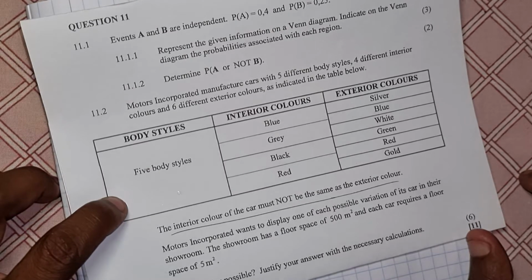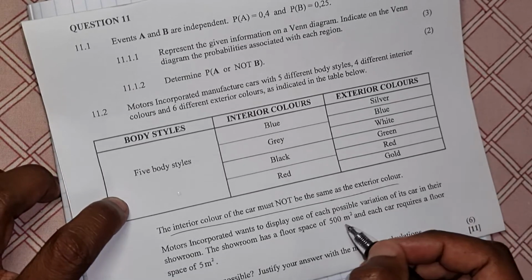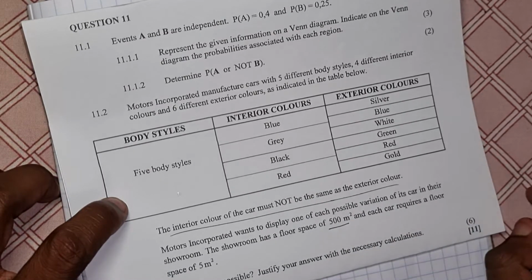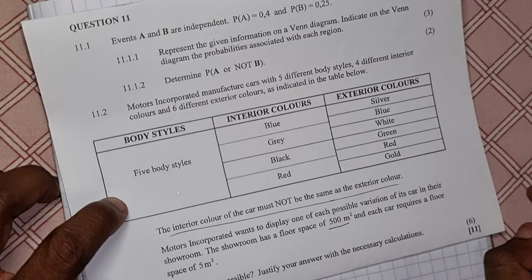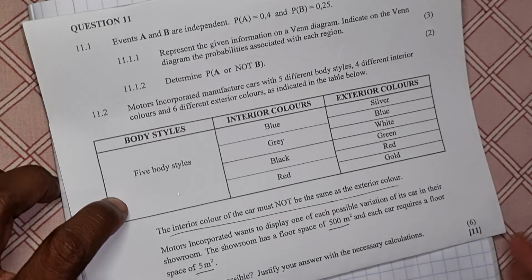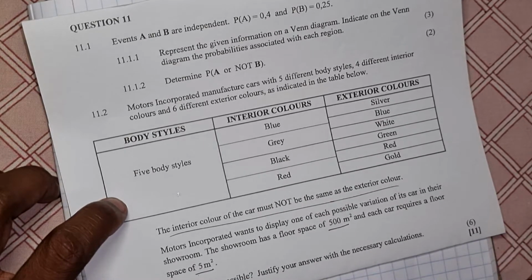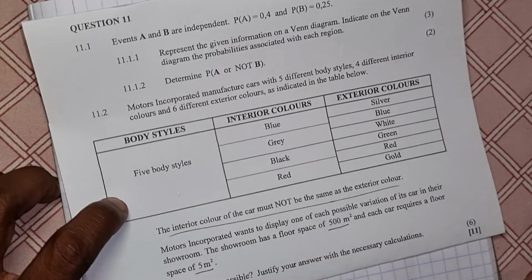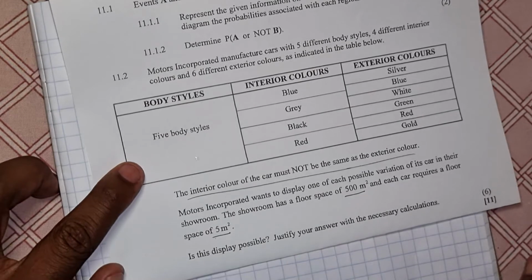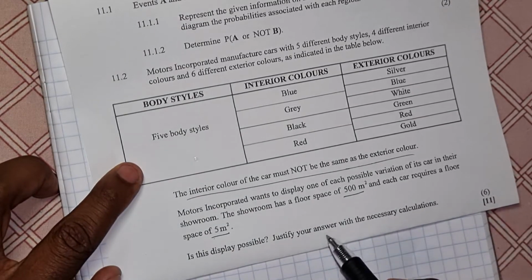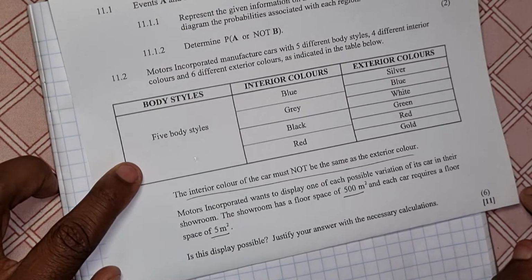The showroom has a floor space of 500 meters squared, and each car requires a floor space of 5 meters squared. Is this display possible? Justify your answer with the necessary calculations.